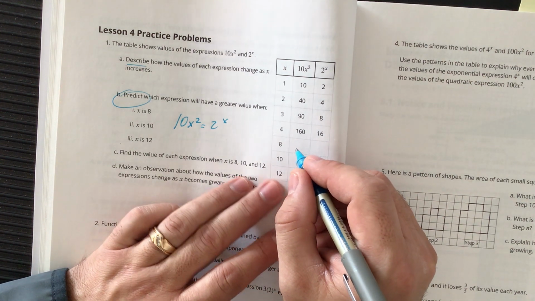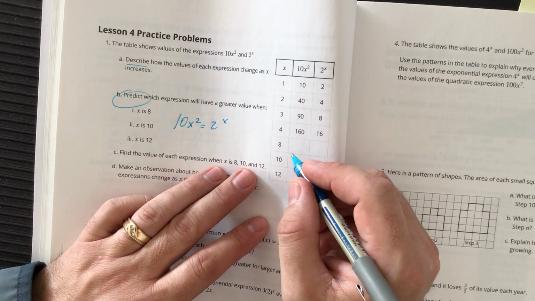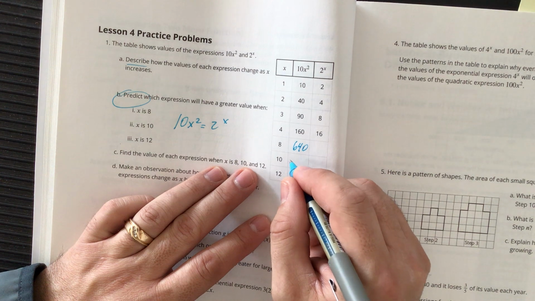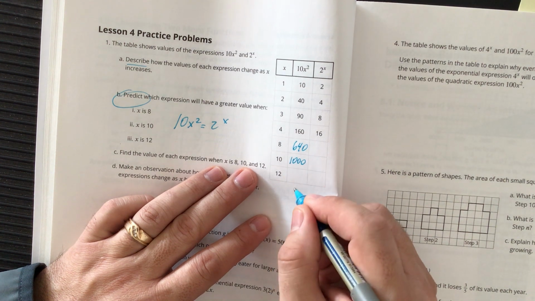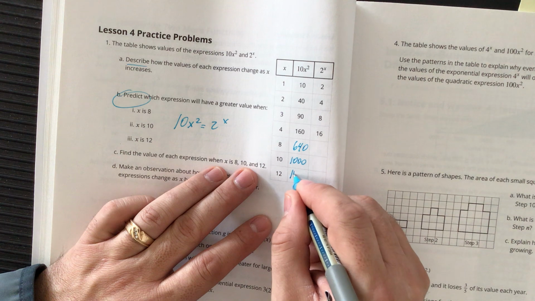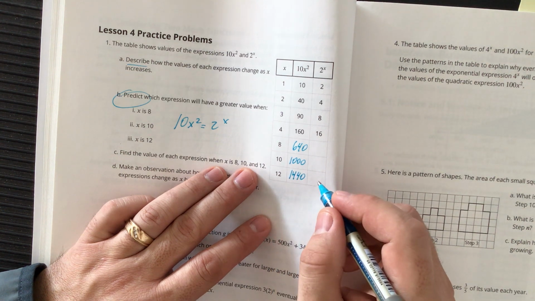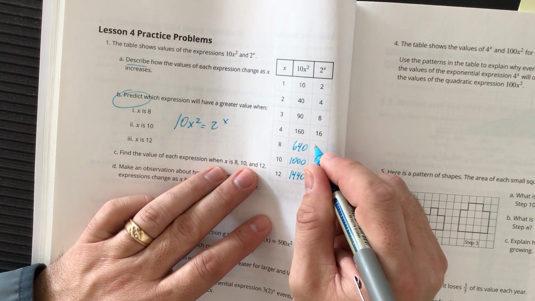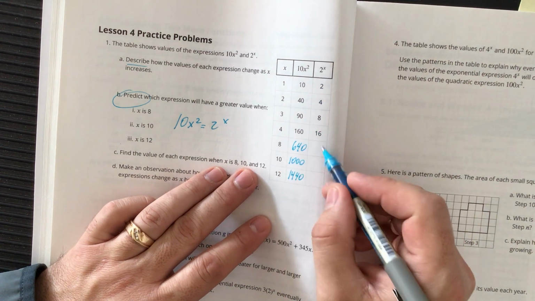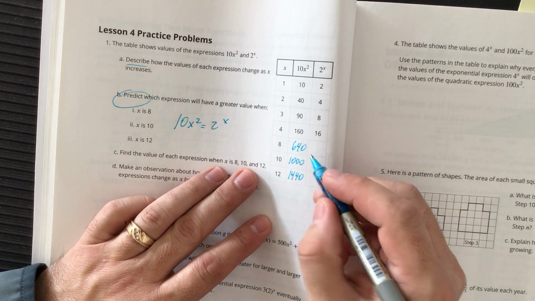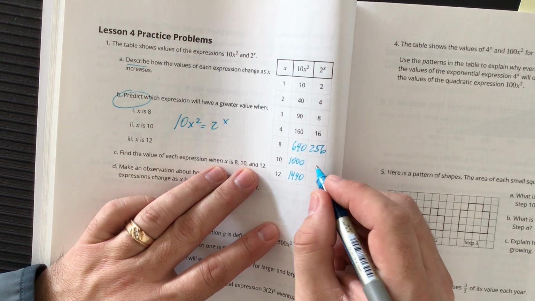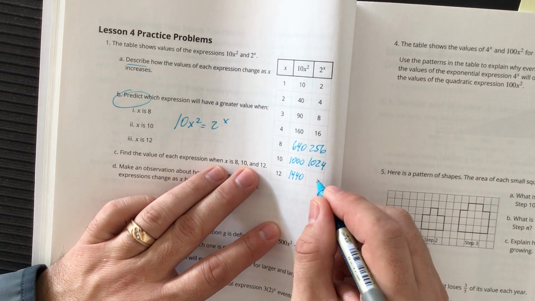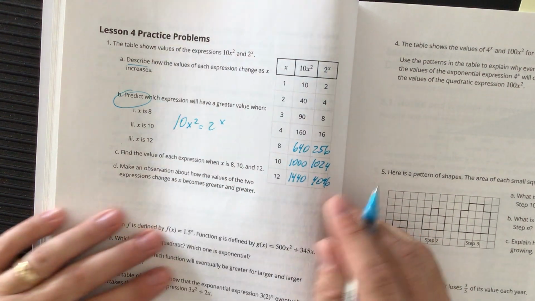Find the value. So 8 squared times 10, 640. 10 squared times 10, it's 1,000. 12 squared times 10, 1440. 2 to that power, 2 to the 8th, though it's not the next one here. It's not 2 to the 5th, 256. 1024, it's skipped, yes. 4096.